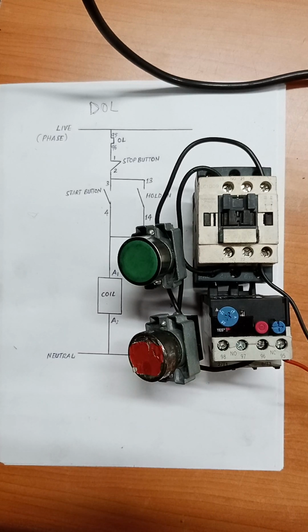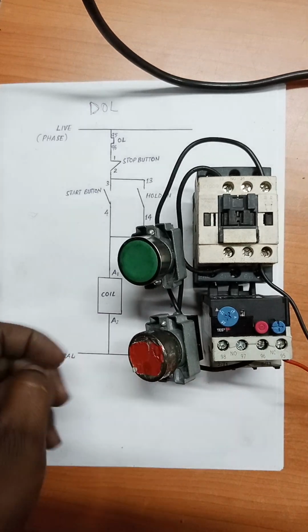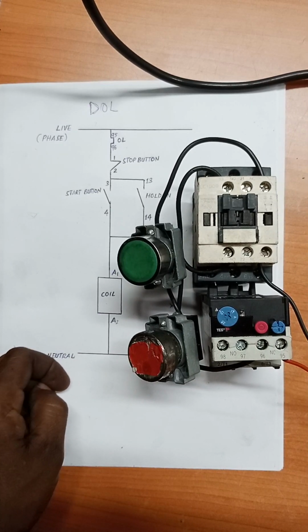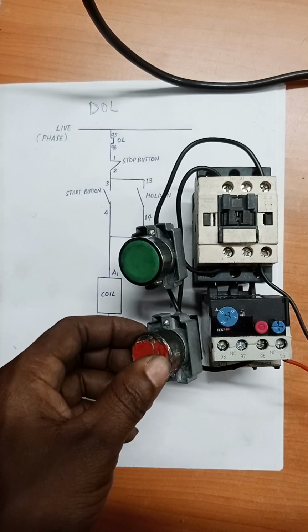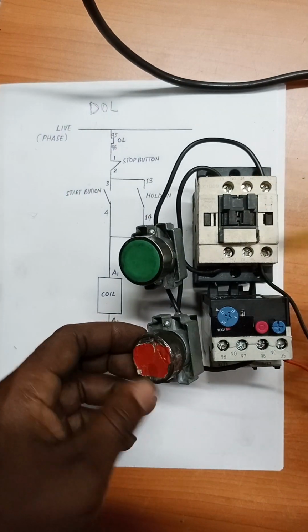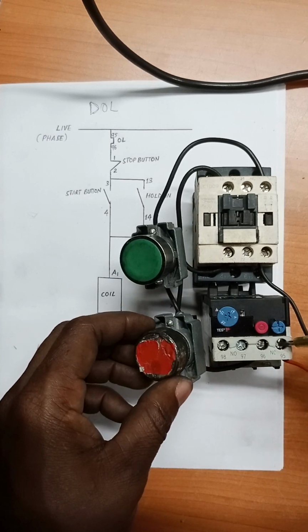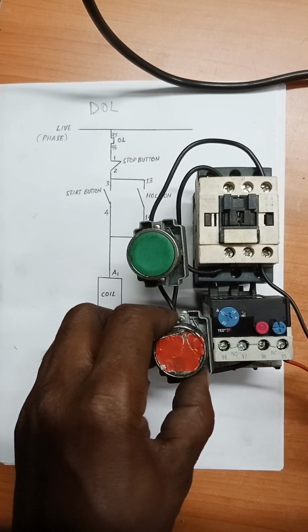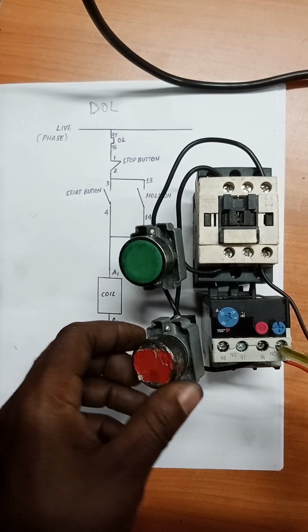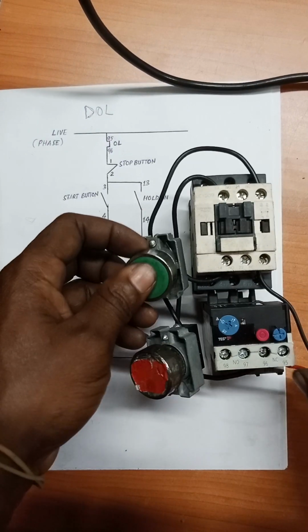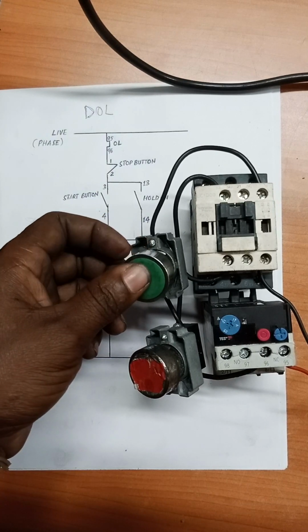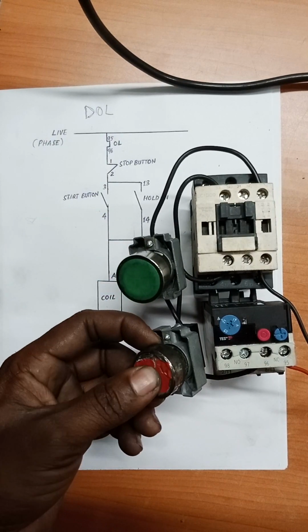I switch on the power, and now we switch on our contactor to see. Okay, let's check power first. Power is there. Power is here. So on. This is off.